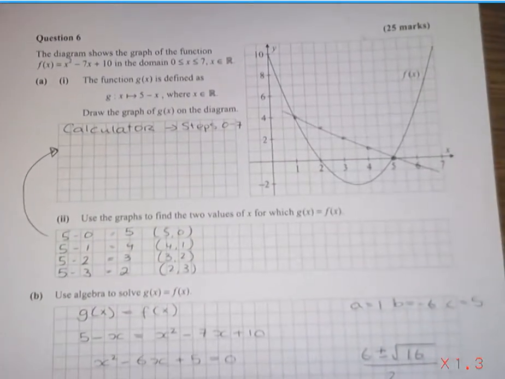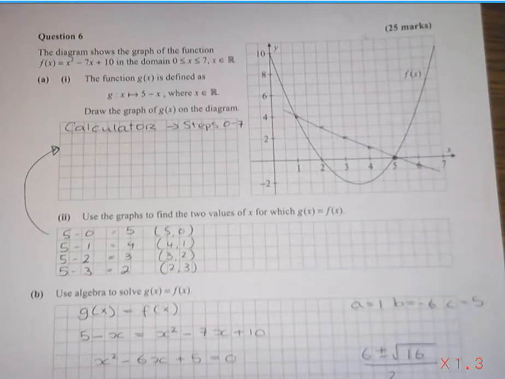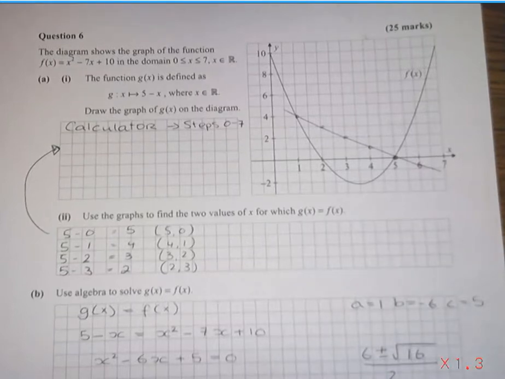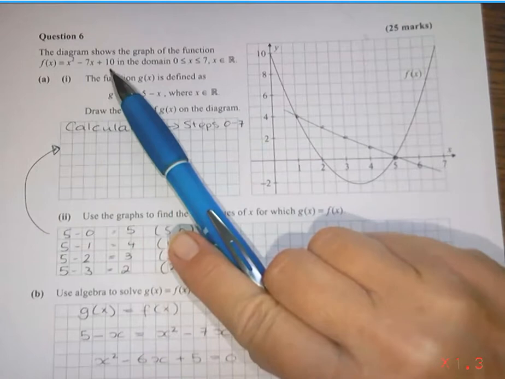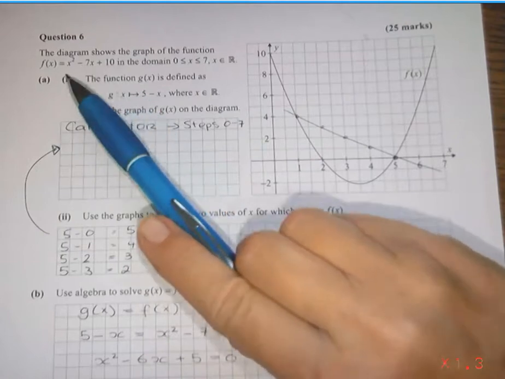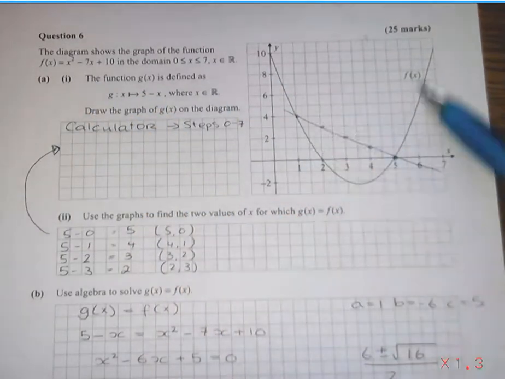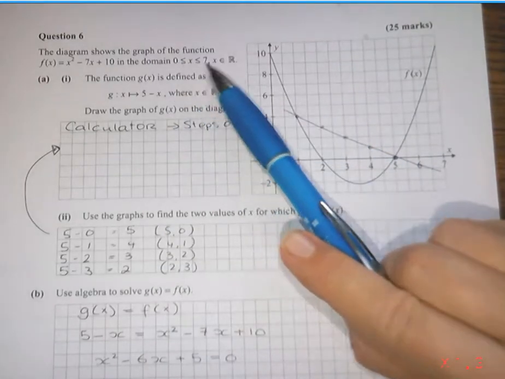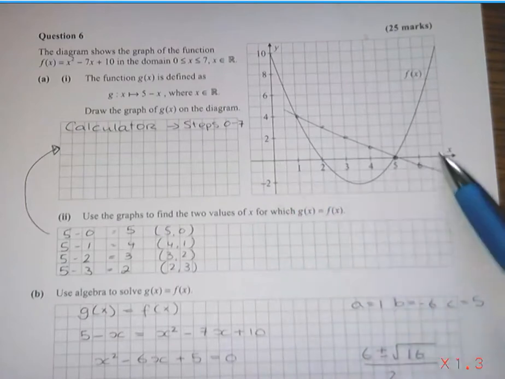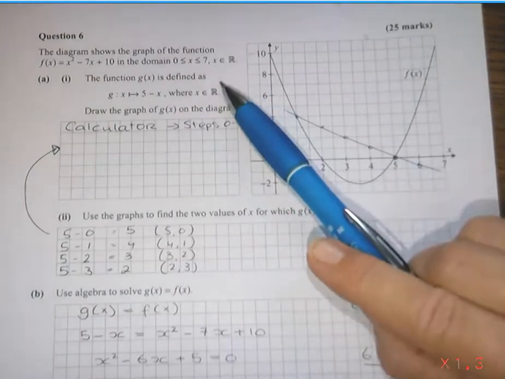Question 6 of the DEB mock was a function question with a bit of algebra thrown in. It says the diagram shows a graph of the function f of x equal to x squared minus 7x plus 10. So it's a quadratic and it's a positive quadratic, so it will look like a smile when it's drawn. You're told it's in the domain 0 to 7, so you've got 0 here and you've got 7 here, and it asks you to draw a different function.